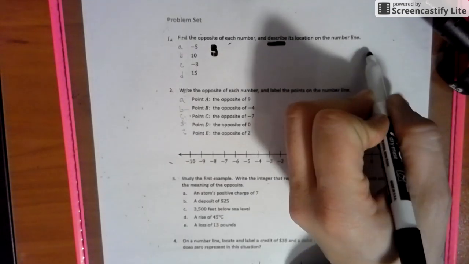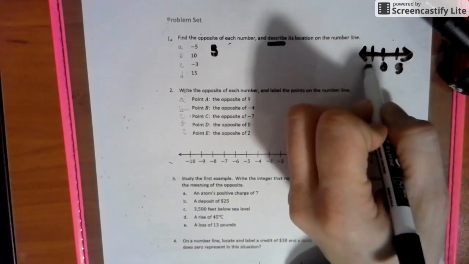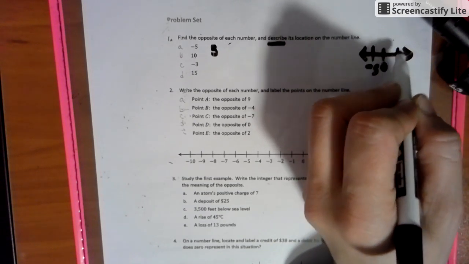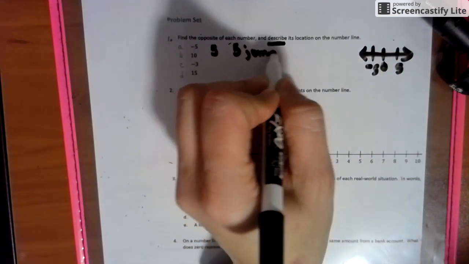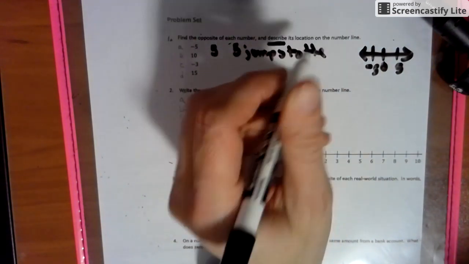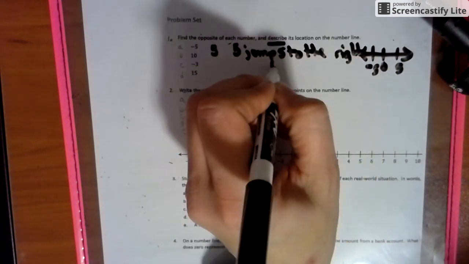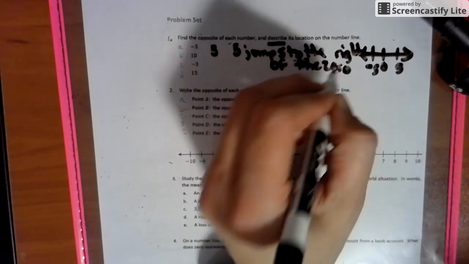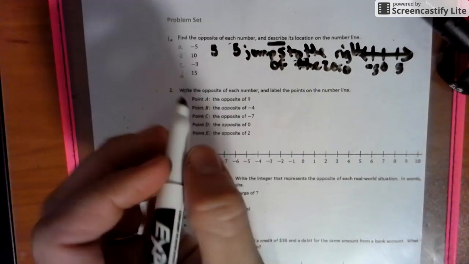Describing its location, if you think about a mini number line right here, there's your 5, there's your -5. So this number right here, it would be 5 jumps to the right of the 0 on the number line. So 5 jumps to the right of the 0.